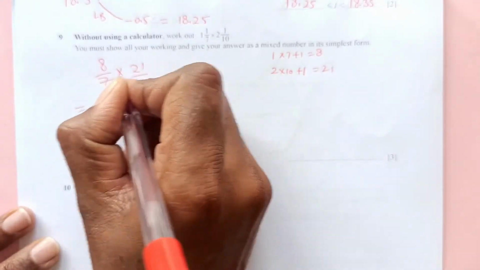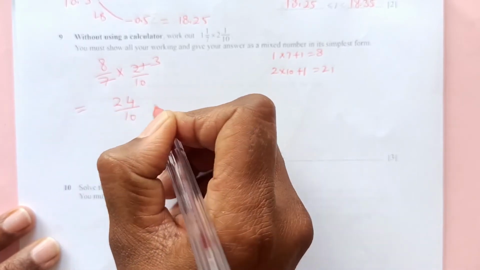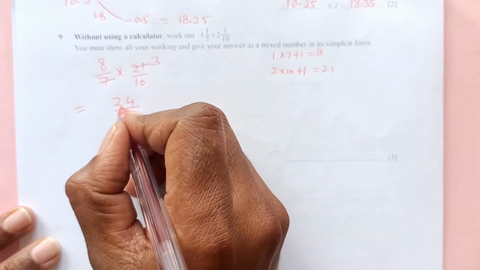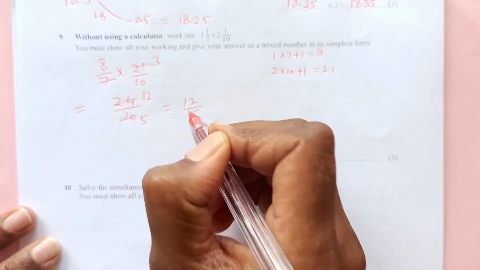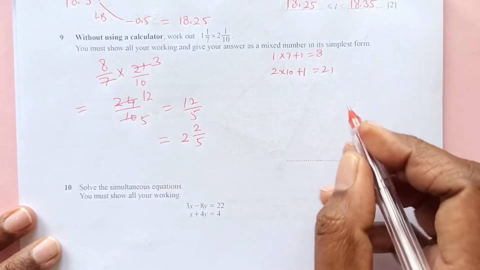So now we can simplify. 8 times 3 is 24 over 10, again we can simplify, 12 and 5. So this is 12 over 5. Writing as a mixed fraction, 5 times 2, 10, 2 over 5.